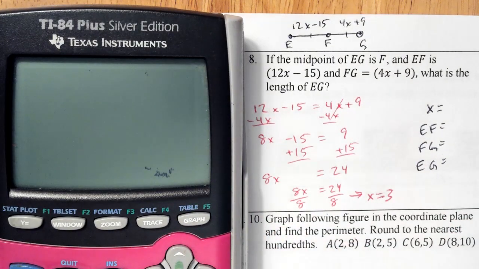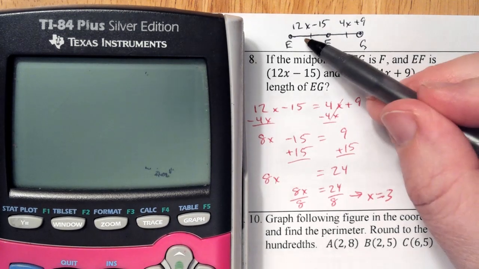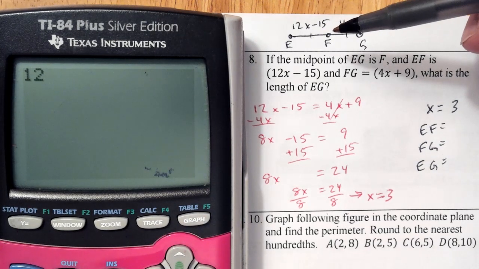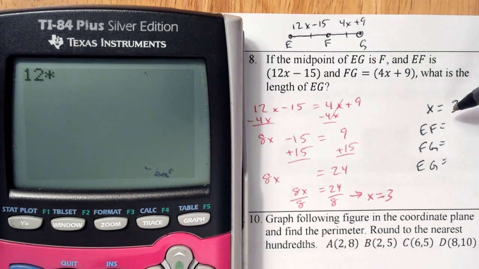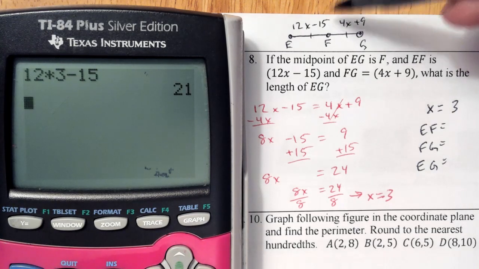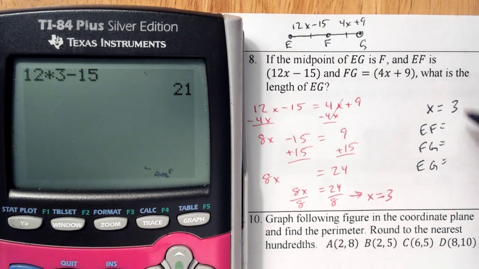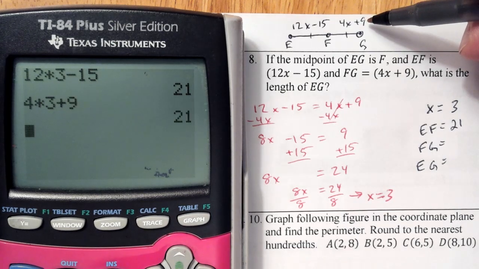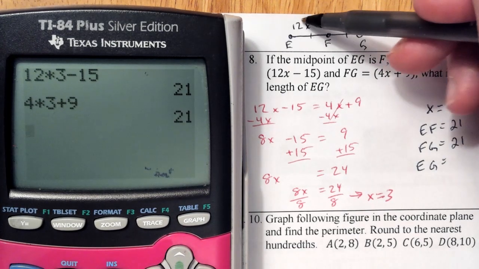I'm saying that x was 3, so I plug this back in: 12 times 3, then subtract 15, and the answer was 21. Plugging it in here, we have 4 times 3 plus 9, and I got 21, which is perfect.